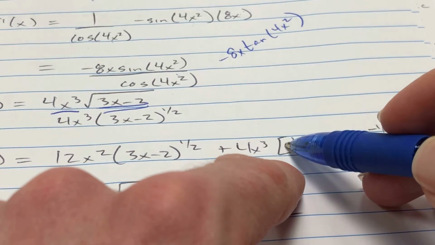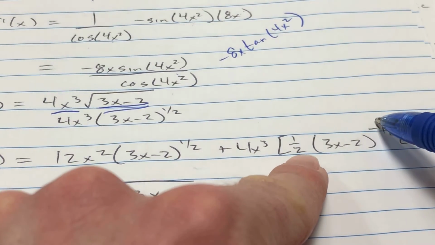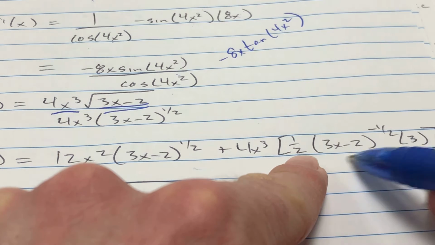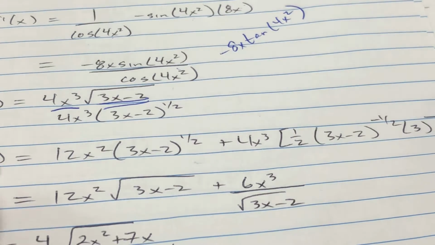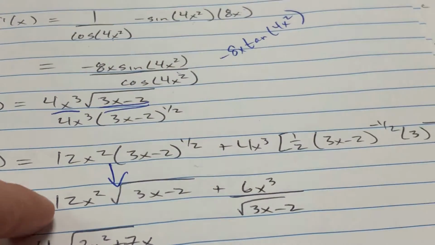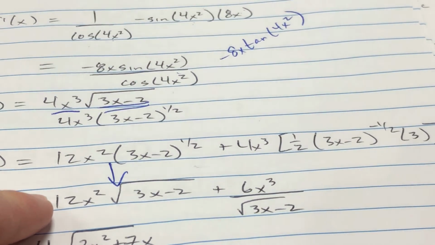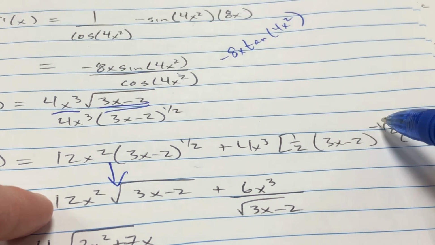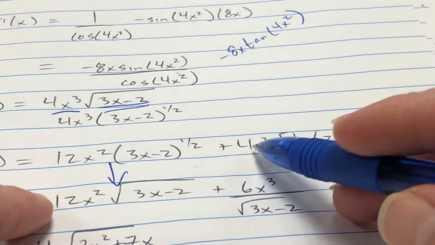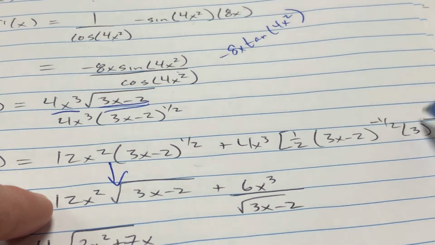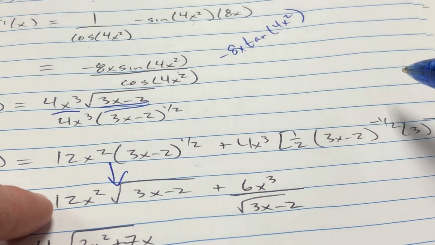So bring that 1 half u to the 1 power less. Take the derivative of u with respect to x. Just clean it up. So this is just going to be written as root 3x minus 2. 3x minus 2, negative 1/2 power would be 1 over 3x minus 2 in the root. And then this times this, 6x to the third.